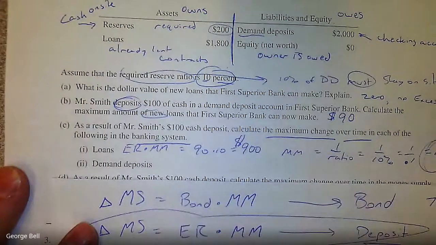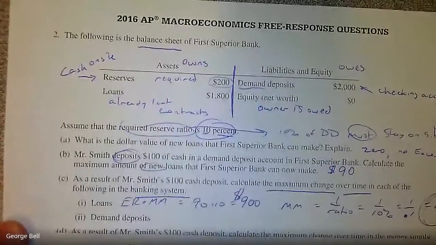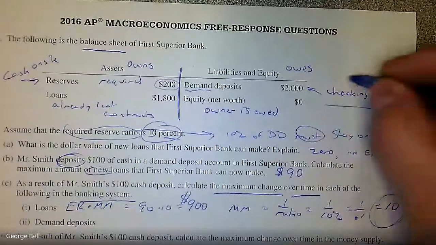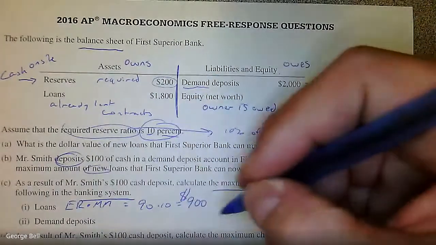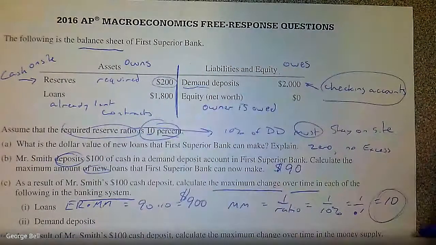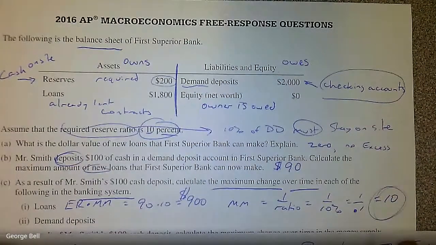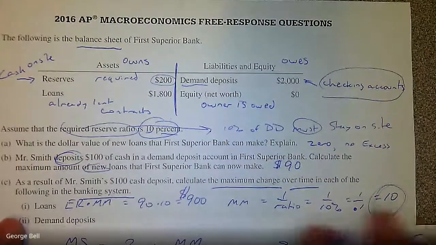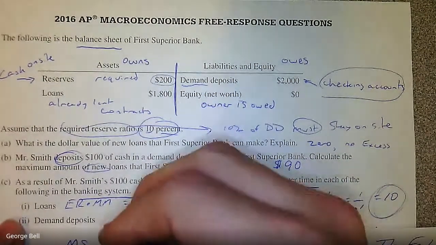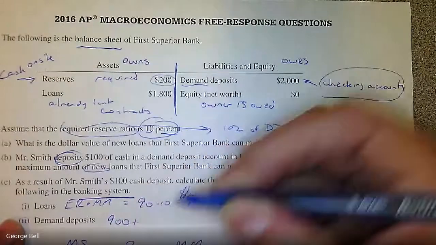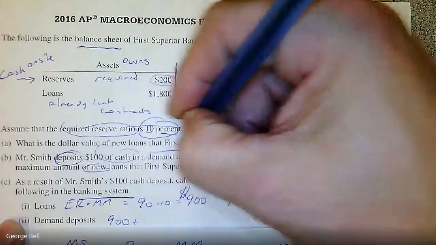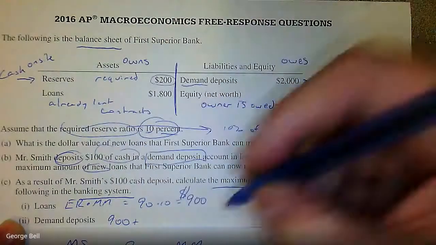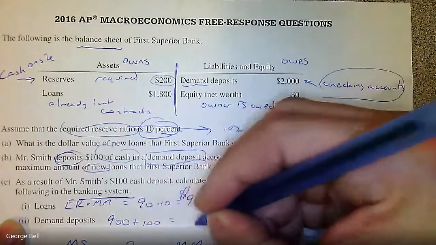Demand deposits, remember, demand deposits mean checking accounts. We learned that several times, and we're reminding again. All of this money we assume is going to get, it's possible all of this money gets saved in checking accounts. And so demand deposits for this problem are going to be a sum of all the loans, which is 900, plus the original deposit. Remember, Mr. Smith deposited $100 of cash into the demand deposit. That's a checking account. So plus that 100, this equals $1,000.